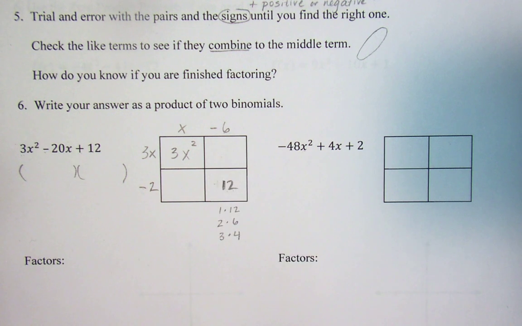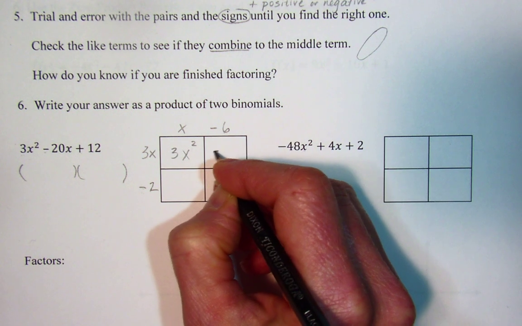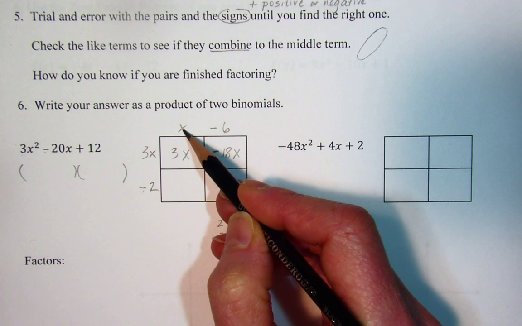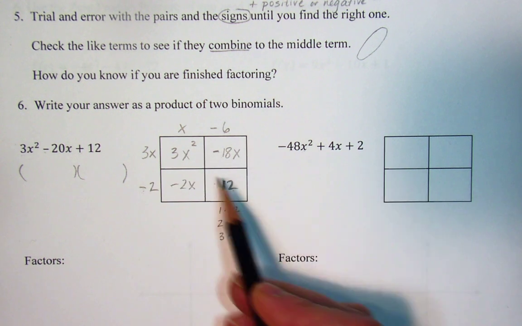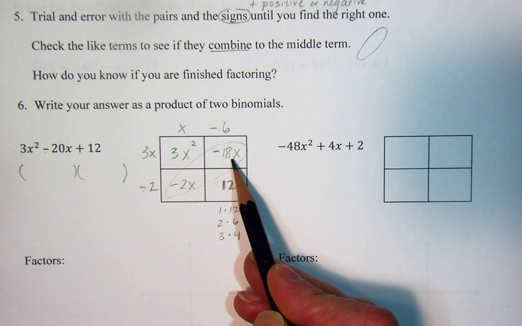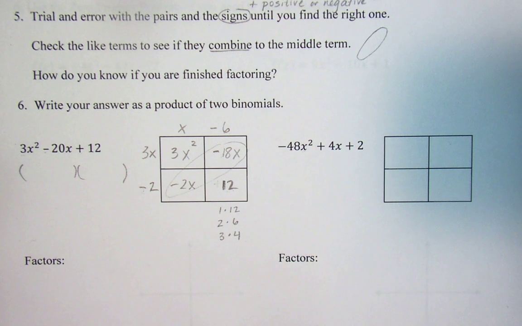Let's see if this works out. Let's do 3x times negative 6, that's negative 18x. And let's do negative 2 times x, that's negative 2x. When I combine these like terms, negative 2x minus 18x, that is negative 20x. Hey, that is what I wanted. I guessed correctly on the very first try.